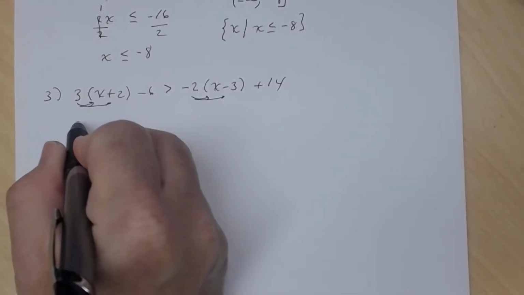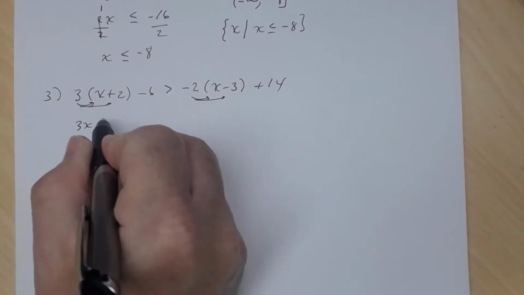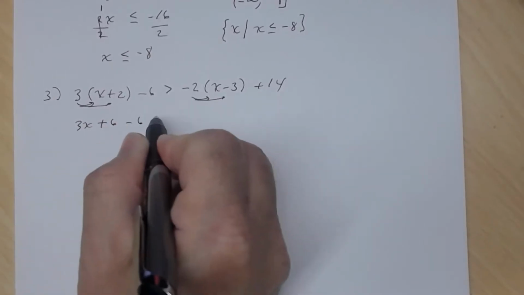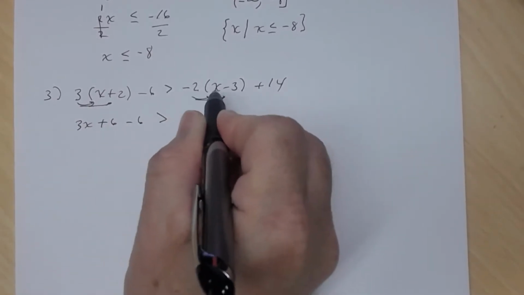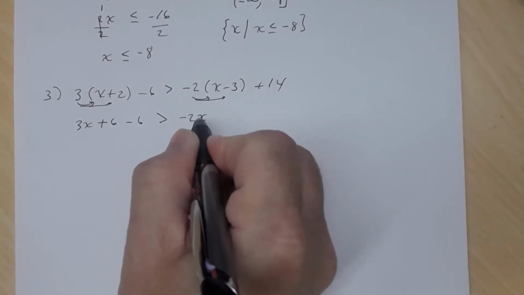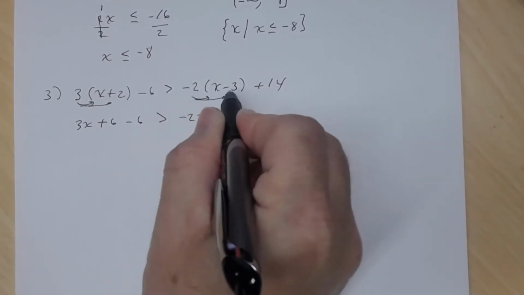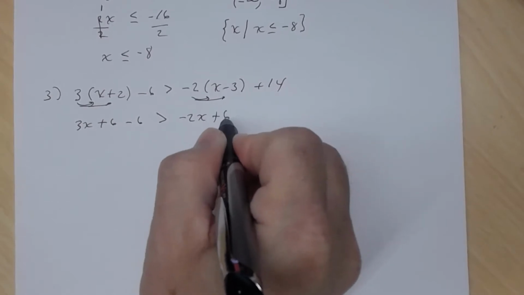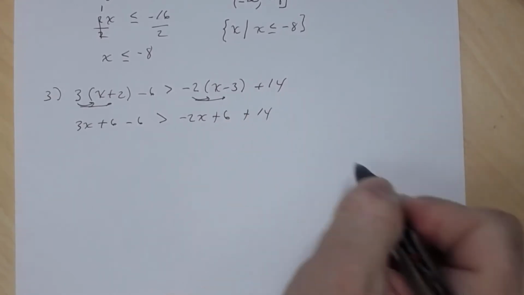So 3 times x is 3x, 3 times 2 is 6, and don't forget to bring down this subtract 6, is greater than. Negative 2 times x is negative 2x, negative 2 times a negative 3 is a positive 6, and then plus 14.